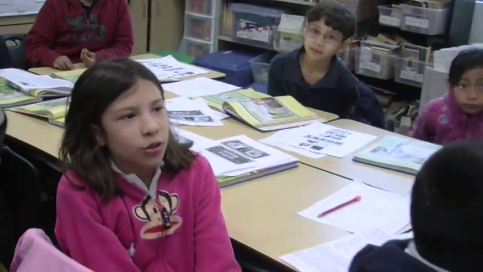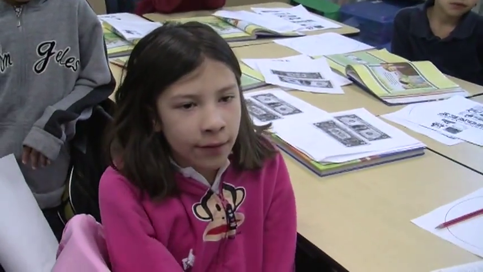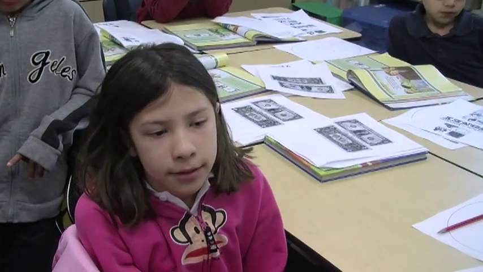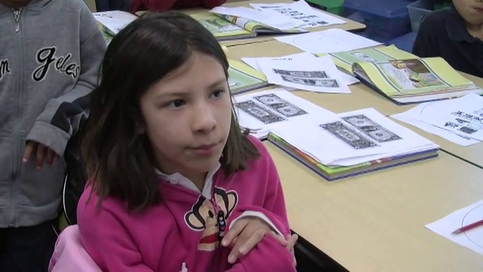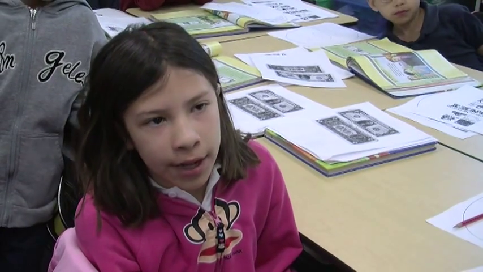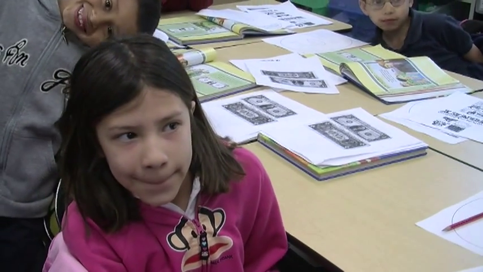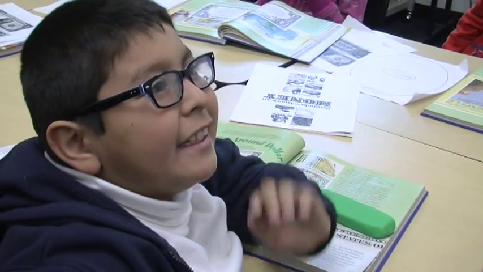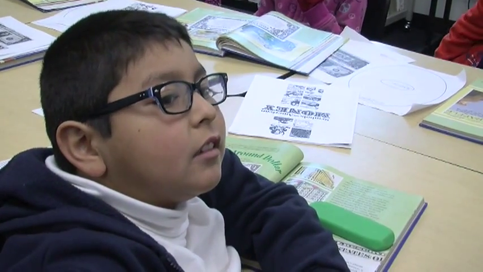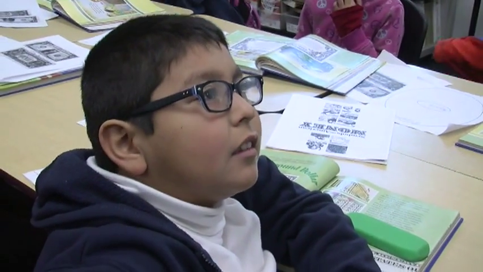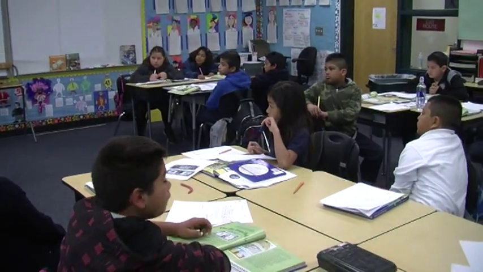It's illegal to make fake money because people want to have a lot of money and buy more things and trick people by having fake money. Okay, excellent. Okay, Samuel? Because you'll not be doing anything to earn it. Okay, so you're saying that making fake money is bad because you're not doing anything to earn the money. We're going to write that down.